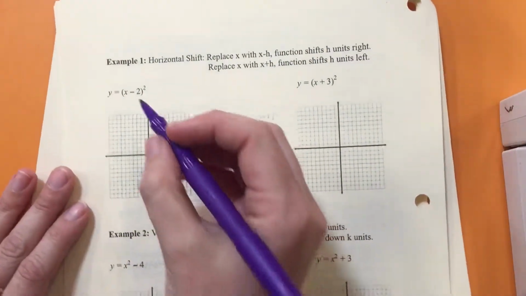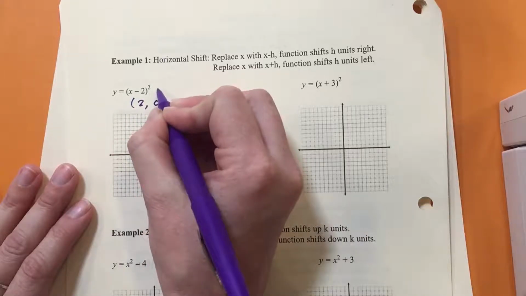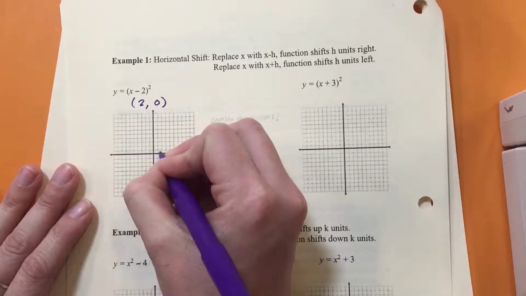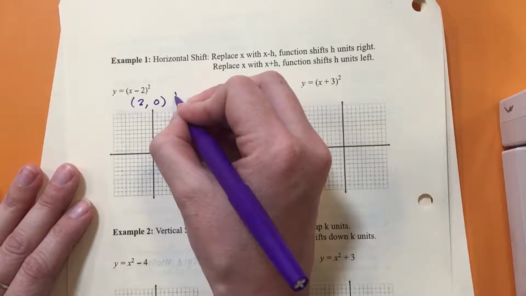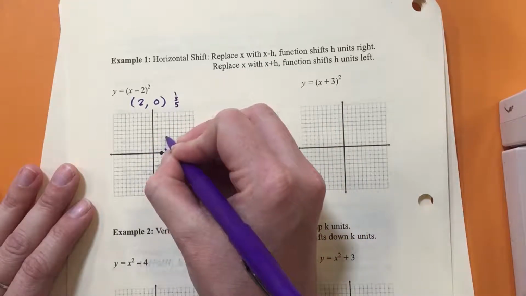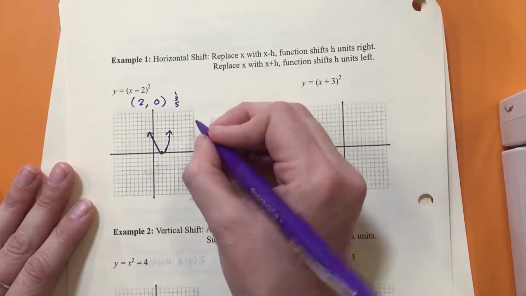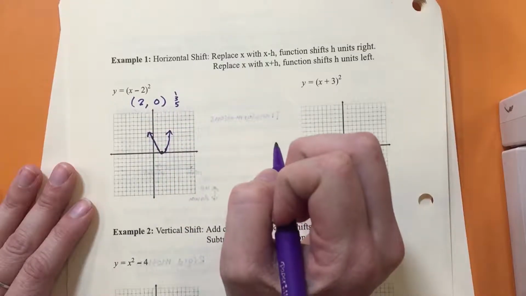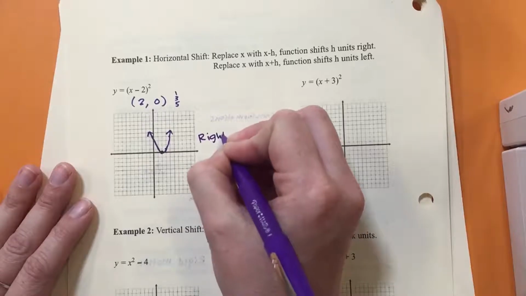For example 1, when we take out the vertex, we would get a positive 2, 0. So we would go positive 2, we don't go up or down at all. And then because of the squared, we know it's going to be a parabola. So when it asks for the transformation, it moved right 2.